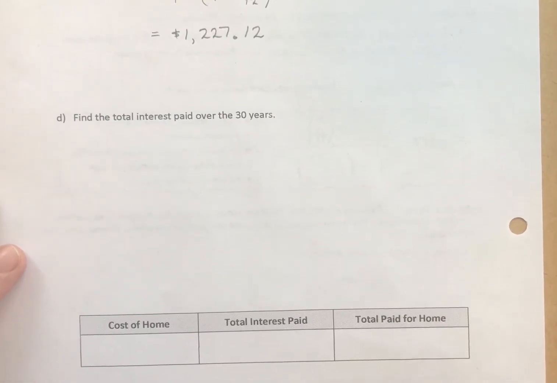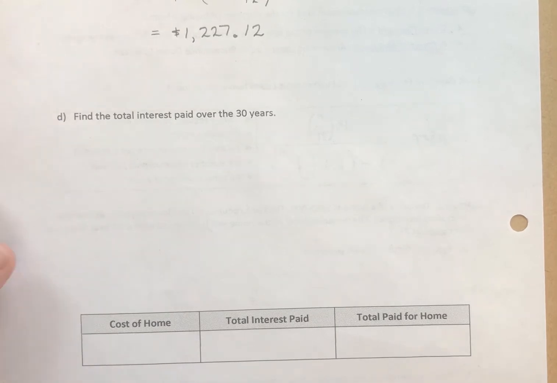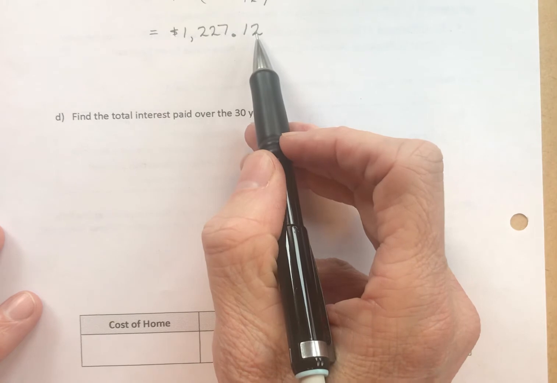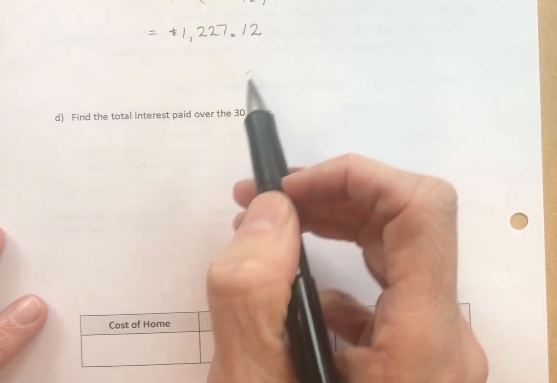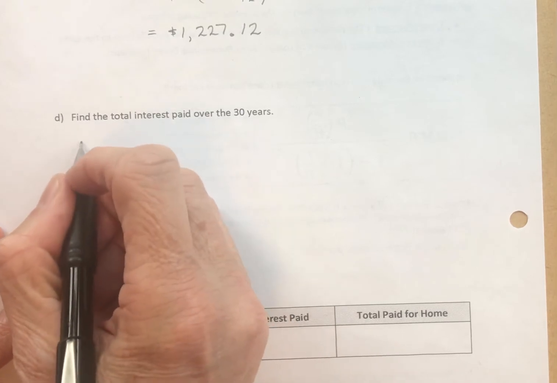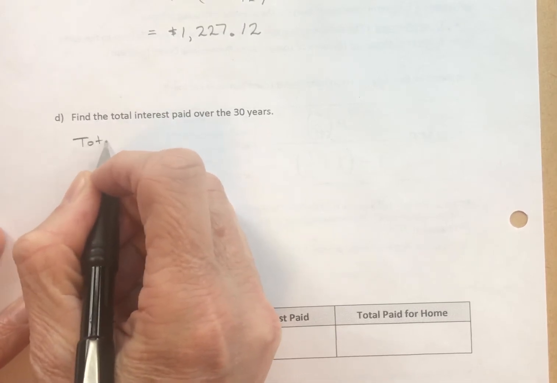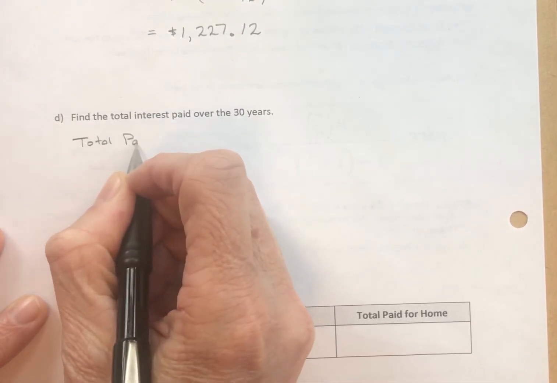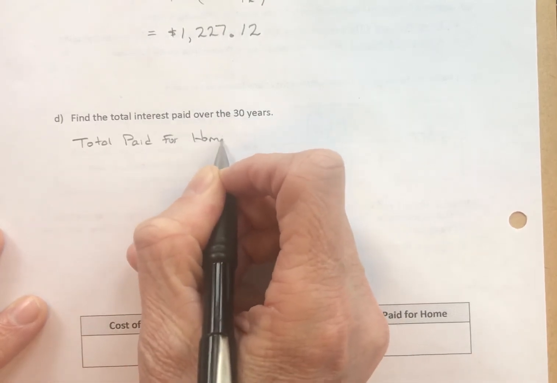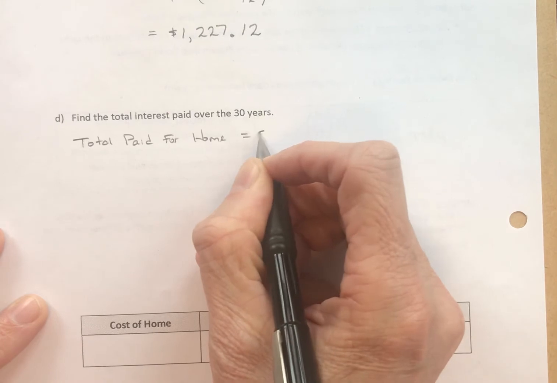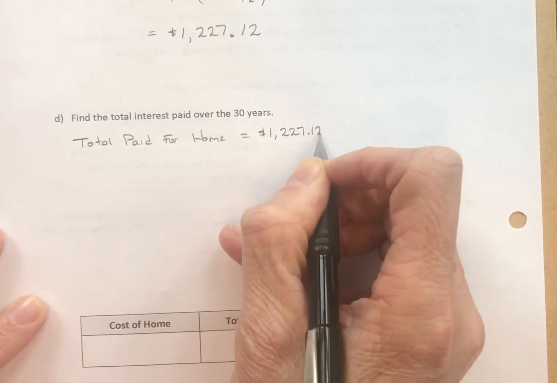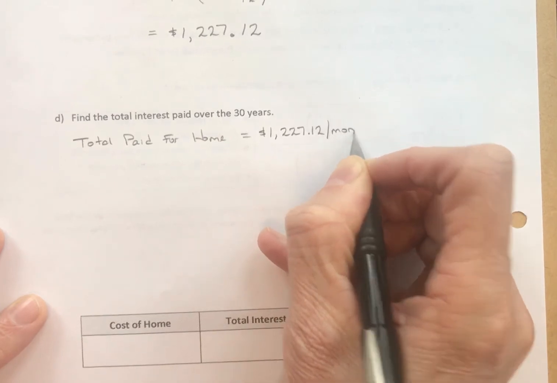Okay, letter D here. So, what is the total interest that's paid? Well, it's a long time. There's going to be a lot of interest here. Okay, well, let's first figure out how much you're going to pay for this house. Okay, so total paid for the home. Well, you pay $1,227.12 every month.